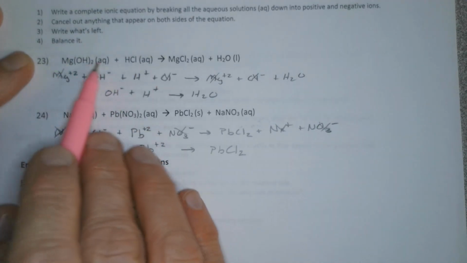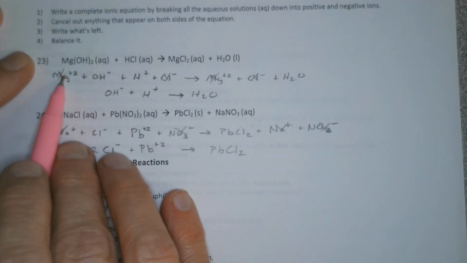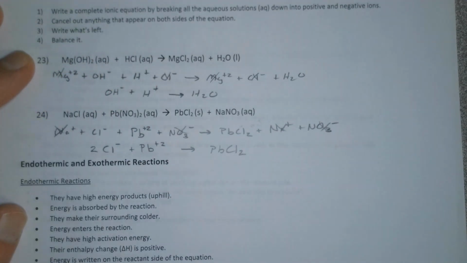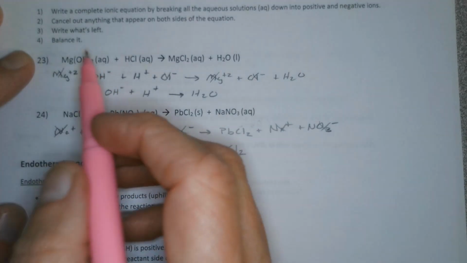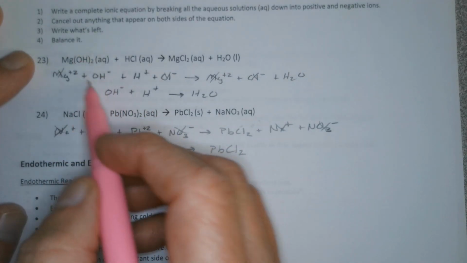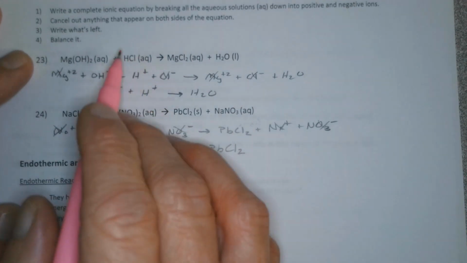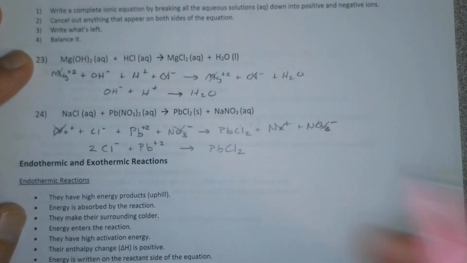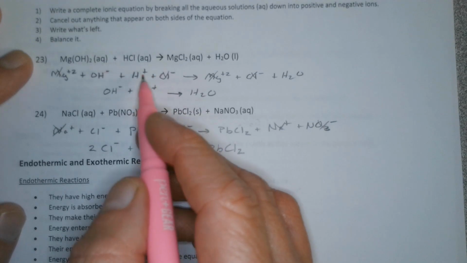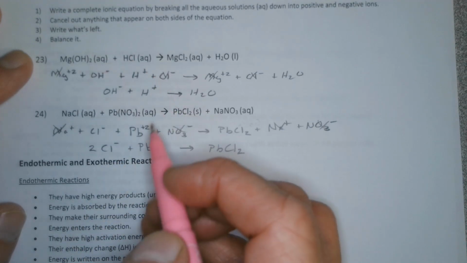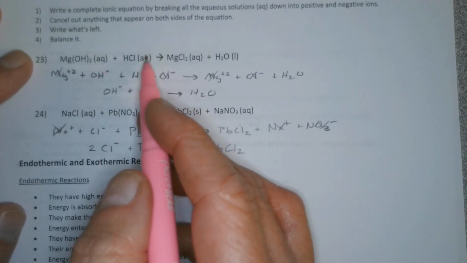So Mg(OH)2 is an AQ. That is a positive magnesium ion. Specifically, it's a +2 because it's in group 2. OH is our negative ion. It's on our table of polyatomic ions. It's a -1. And again, we're going to treat hydrogen like it's a metal. It's in group 1, so it's a +1. Chlorine's in group 17, so it's a -1.